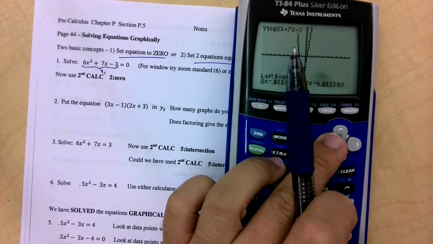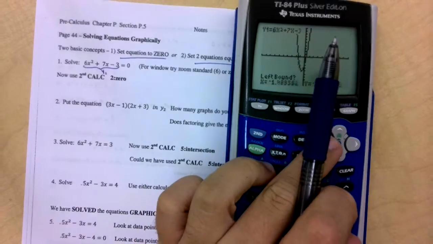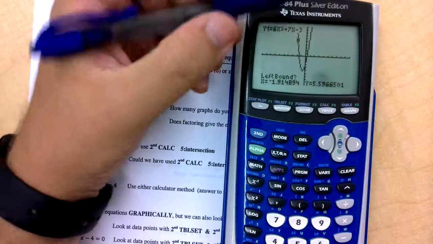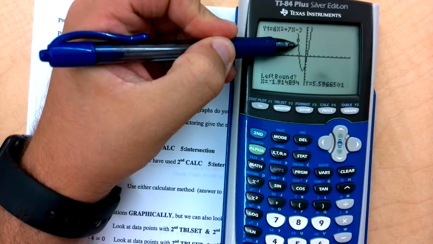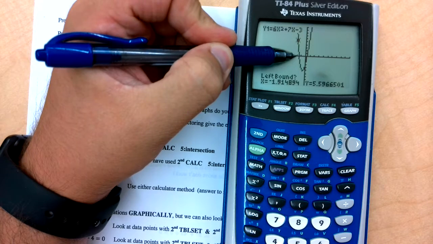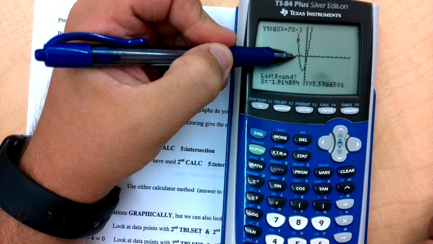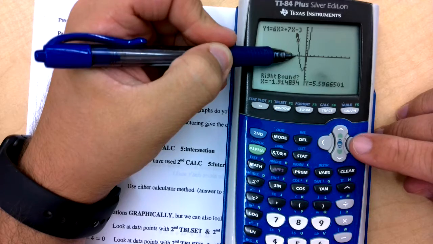If I'm interested in this point, if I'm speaking from an x direction perspective, if I follow this all the way down, I see that this is just to the left of my 0. So this is kind of a left boundary that I want for my calculator.